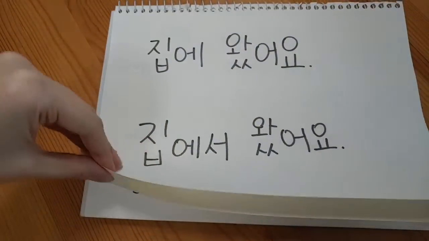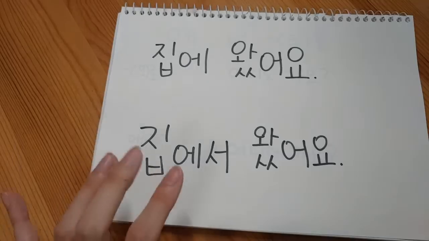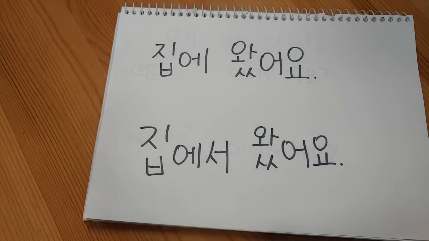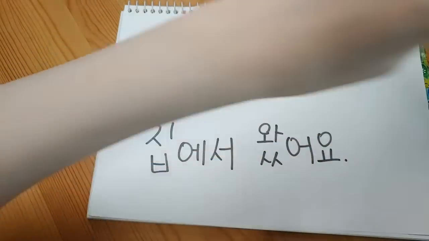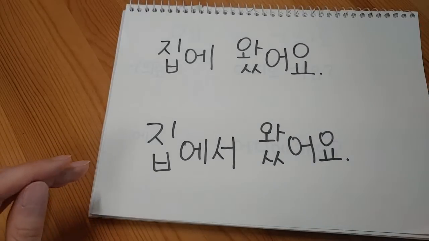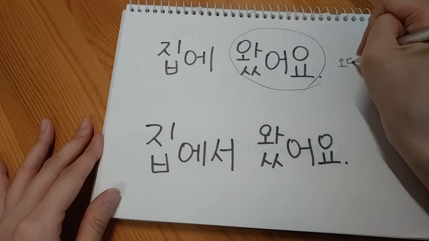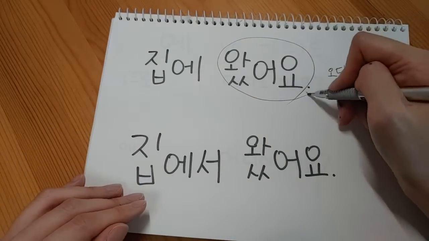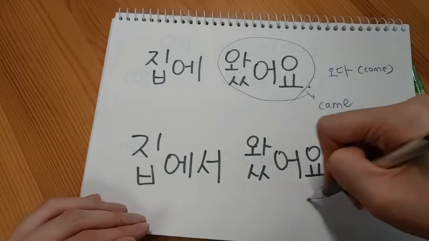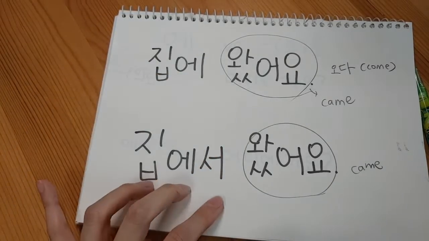And moving on to the next quiz. What is the difference between 집에 왔어요 and 집에서 왔어요? Can you guys tell? So I'm pretty sure you know what 왔어요 is. It's a past verb of 오다, which means to come. And 왔어요 means it came, right? So they both mean came. And what is the difference between 집에 왔어요 and 집에서 왔어요?